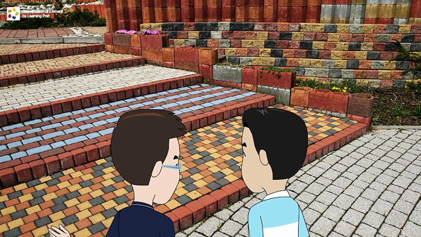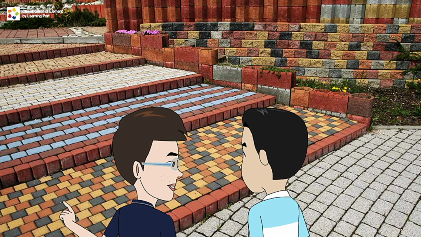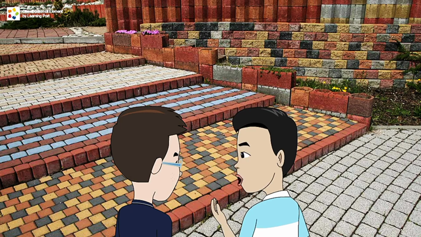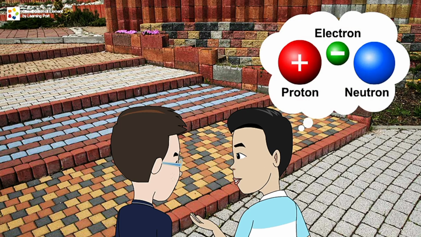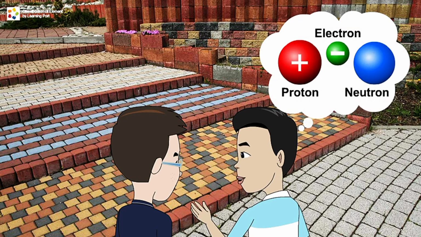Eddie asks again, "Are the 3 subatomic particles different?" Michael says, "Of course. Proton is a positively charged particle. Electron is a negatively charged particle. Neutrons have no electric charge."